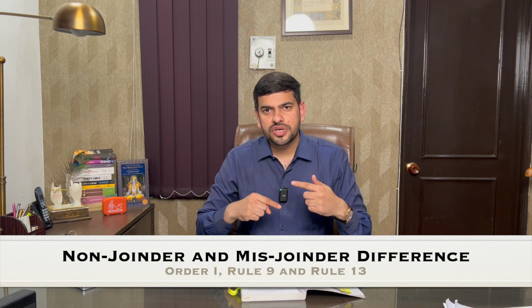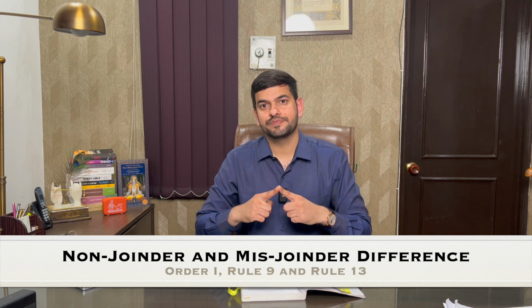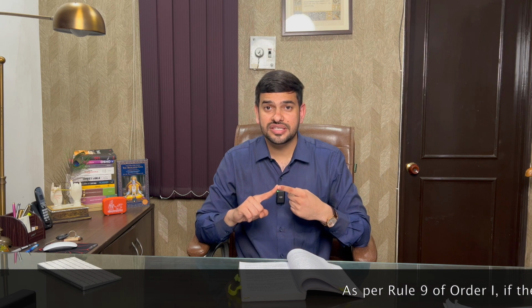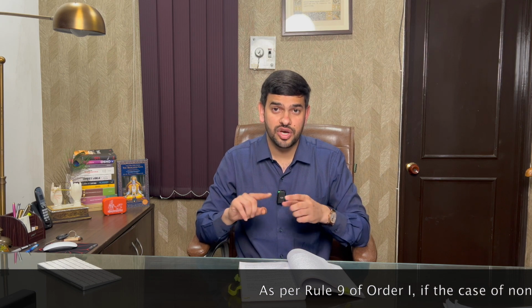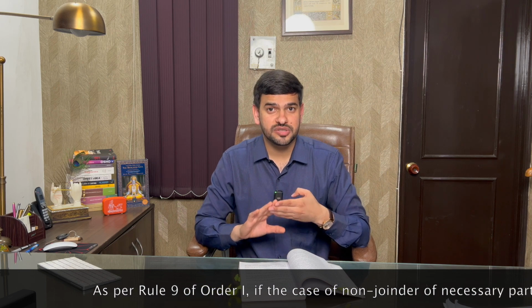But before that, we need to understand the relevance of this. So as per rule 9 of order 1, if it is a case of non-joinder of necessary party, your entire suit can be defeated by that. It means if in any case a necessary party has not been made, if you have left any necessary party out of the suit, your suit can be defeated, your suit can be dismissed.